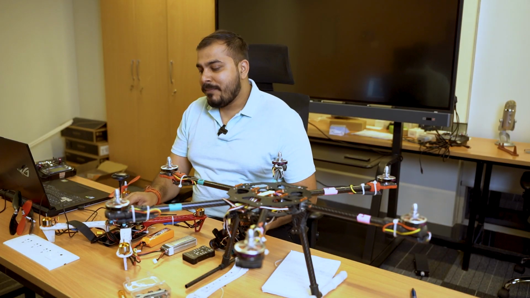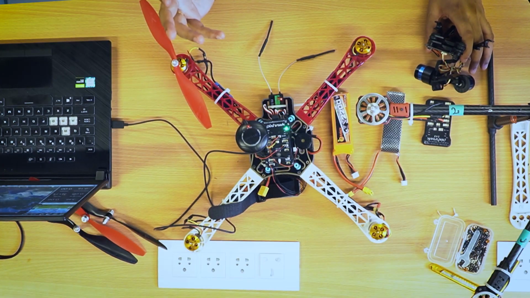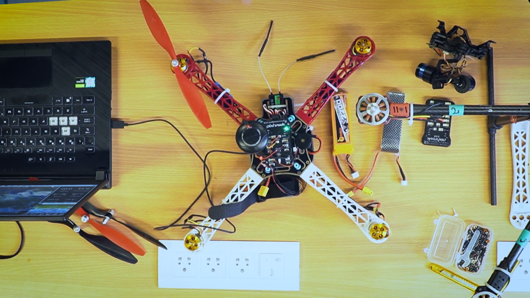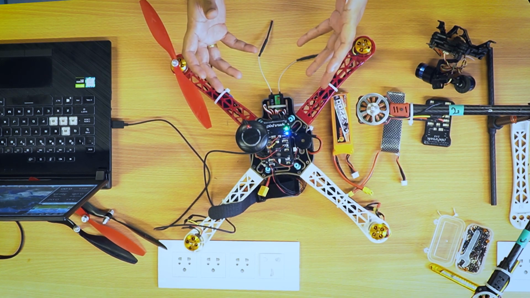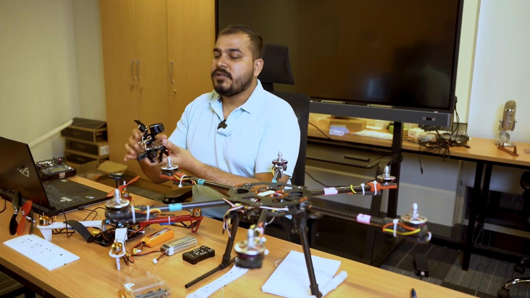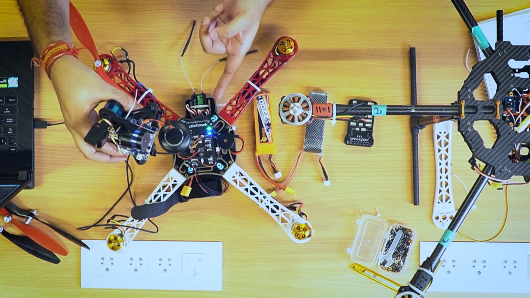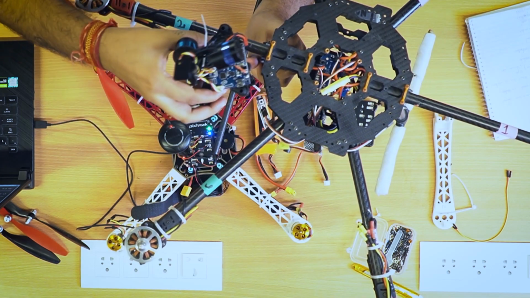Now coming to the very important thing, which is the payload. Whenever we discuss the payload, that basically means the capacity, what all these drones can actually carry with them. Suppose I take one example: this is a gimbal. I definitely cannot connect this gimbal to this small drone. Instead, we have this specific drone where we can connect the gimbal.